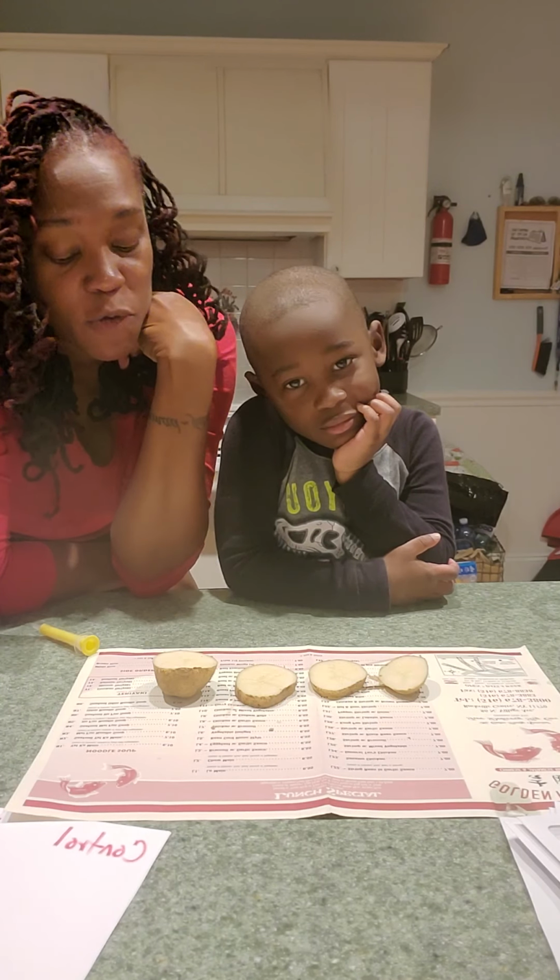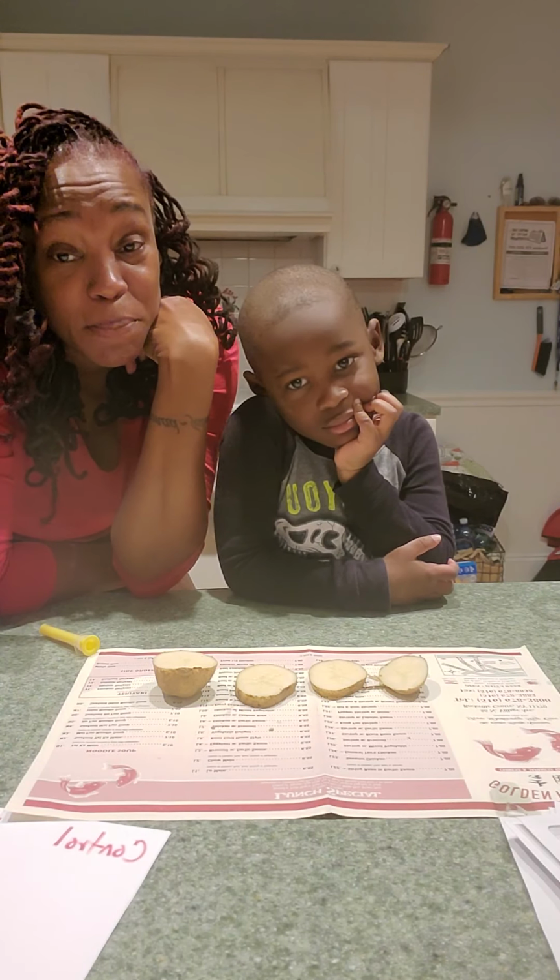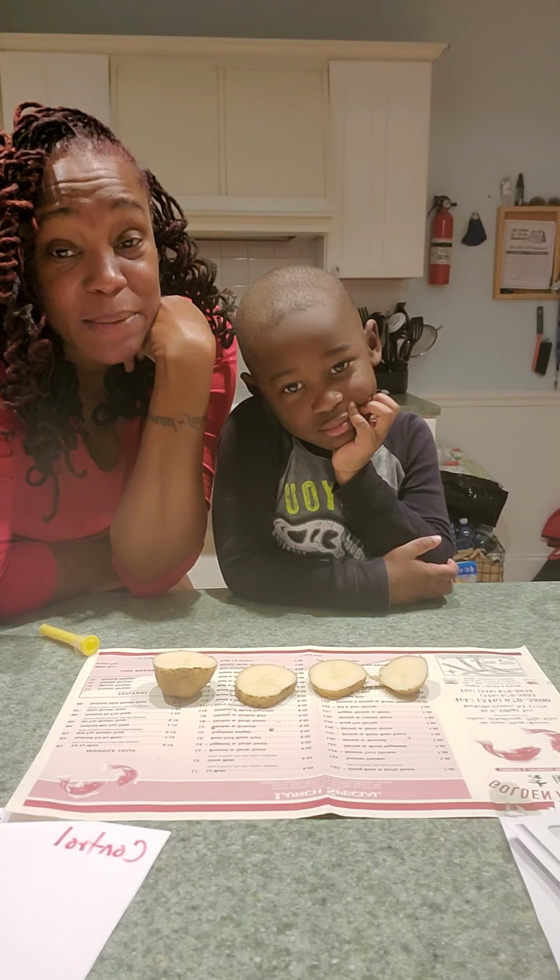So this morning we're going to do the potato enzyme lab. And what we're looking for is to see the effect of temperature on the enzyme catalase.